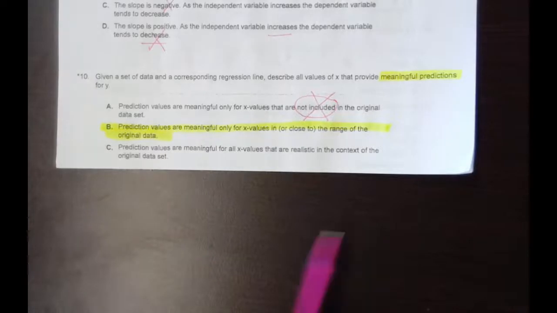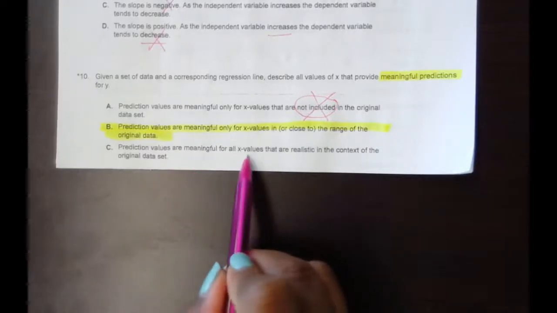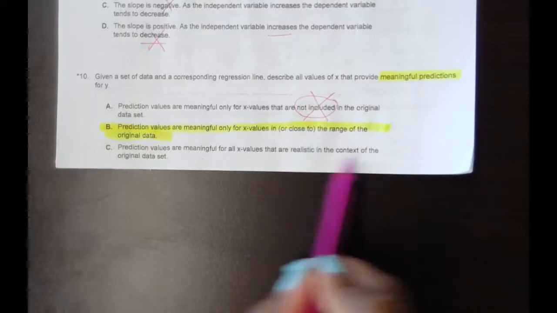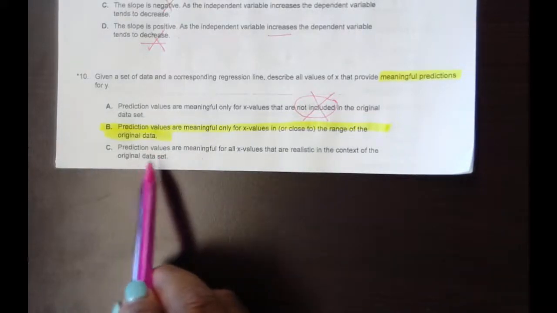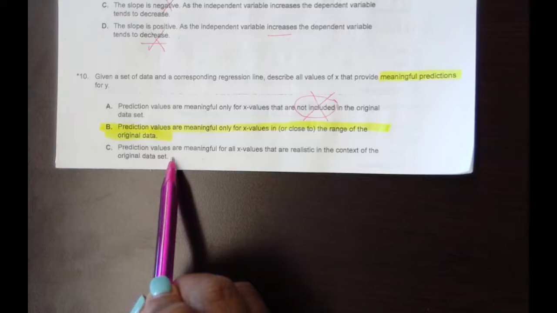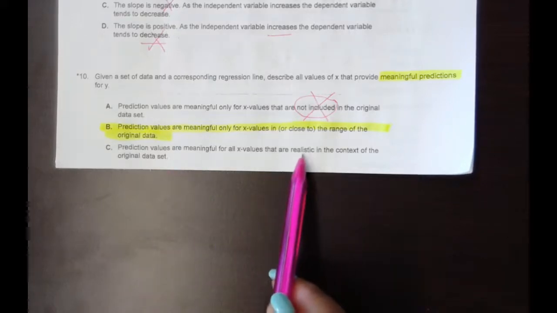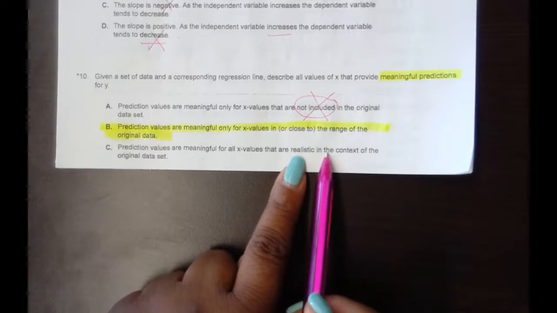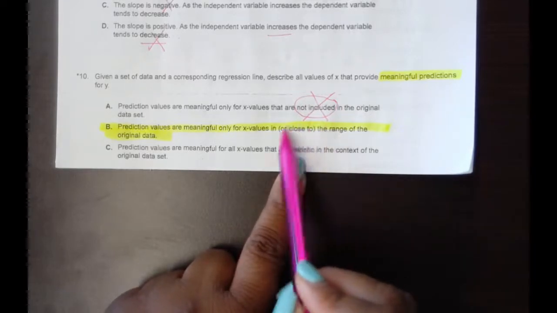Predictions are meaningful for all X values that are realistic in the context of the original data set. Well, it may be realistic. However, if the values are not included in the range, they're still not meaningful.